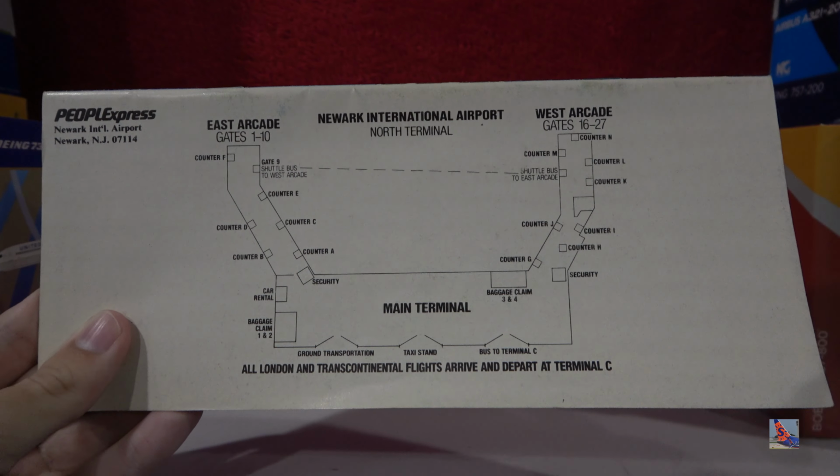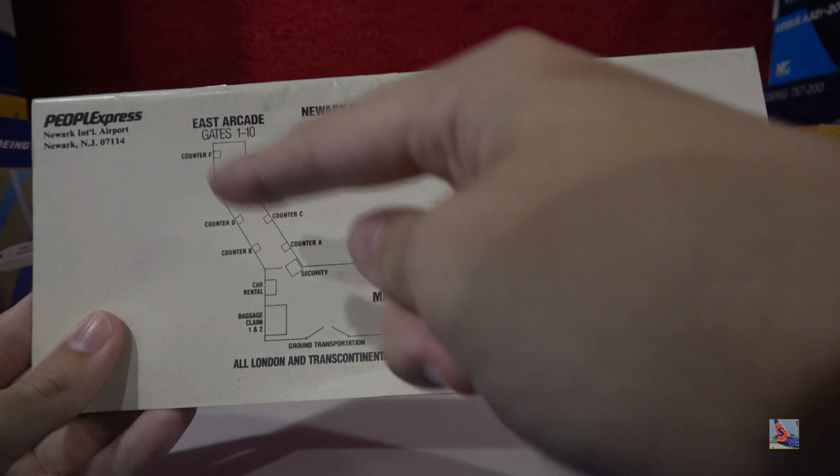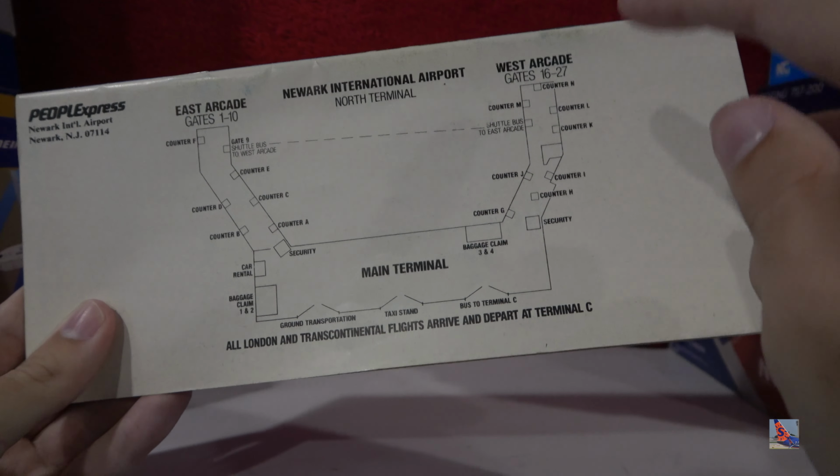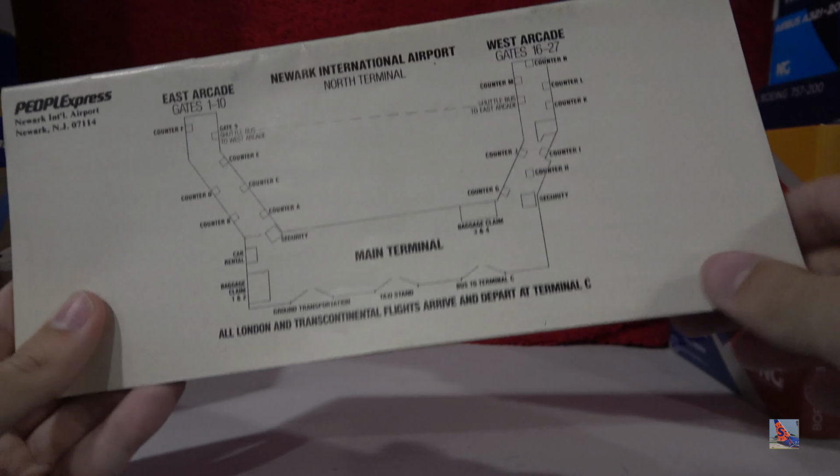You got shuttle buses between each of the arcades as well if you don't have enough time to run all the way through and come back around. Because you have to go through security again if you have to go from, say, the East Arcade to the West Arcade, all that fun stuff.